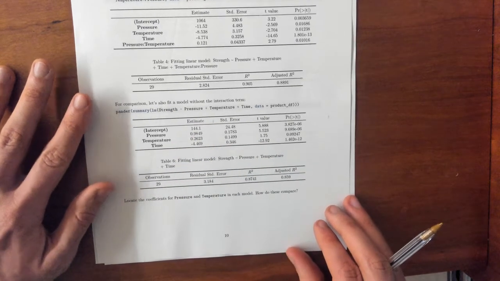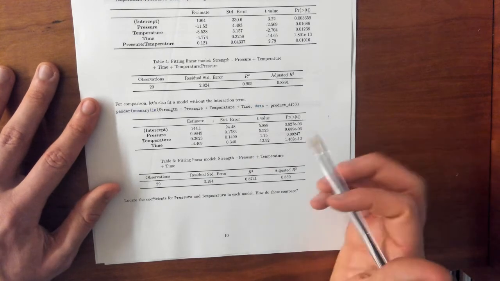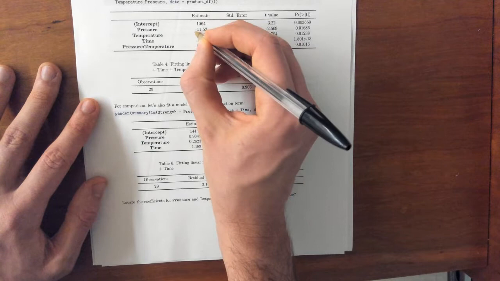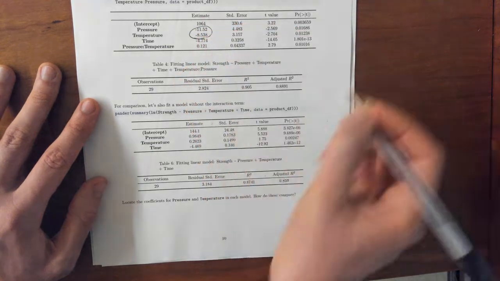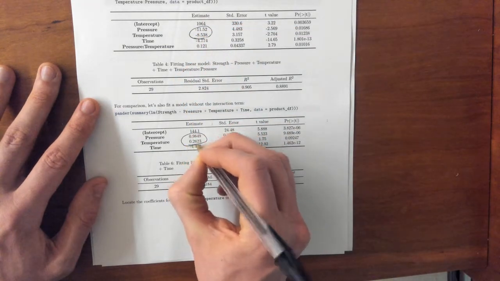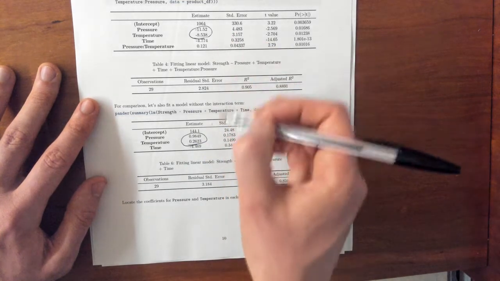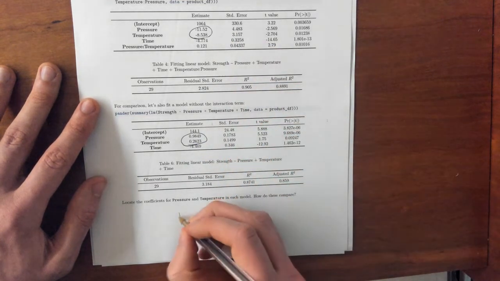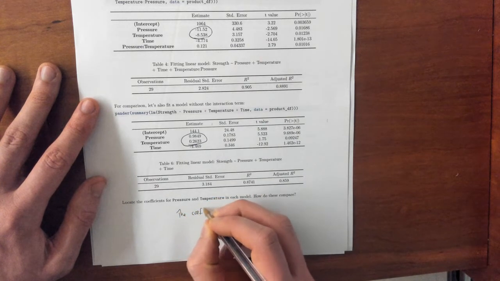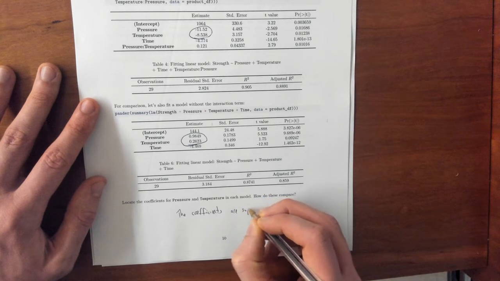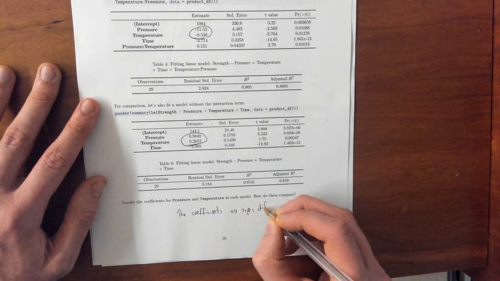Let's go ahead and locate the coefficients for pressure and temperature for each of the two models. And just make a note for now that they're super, super different. Our coefficients are just super different.